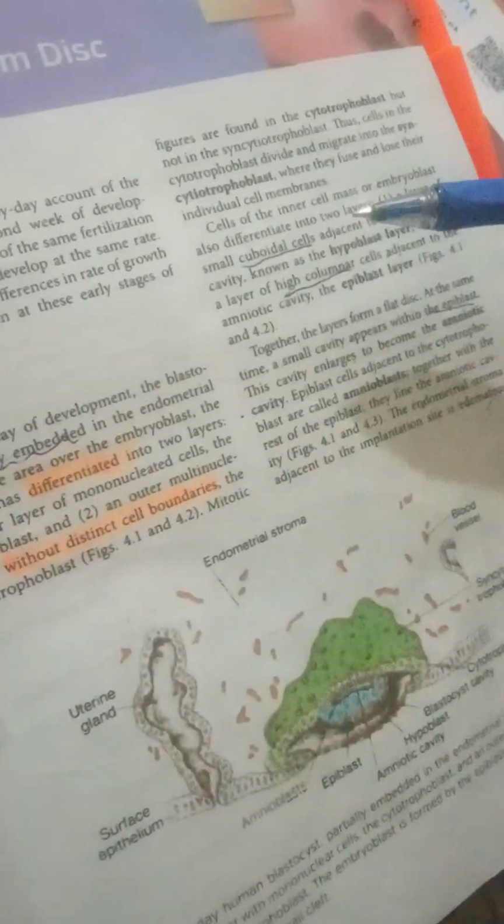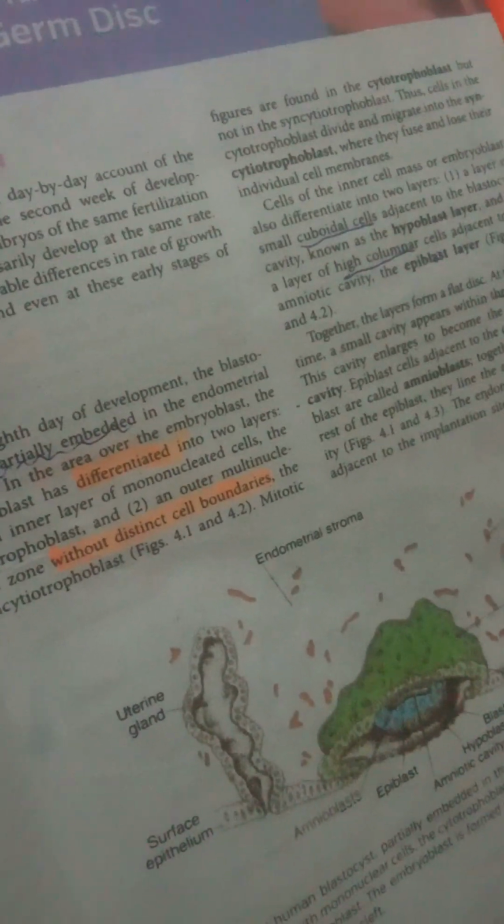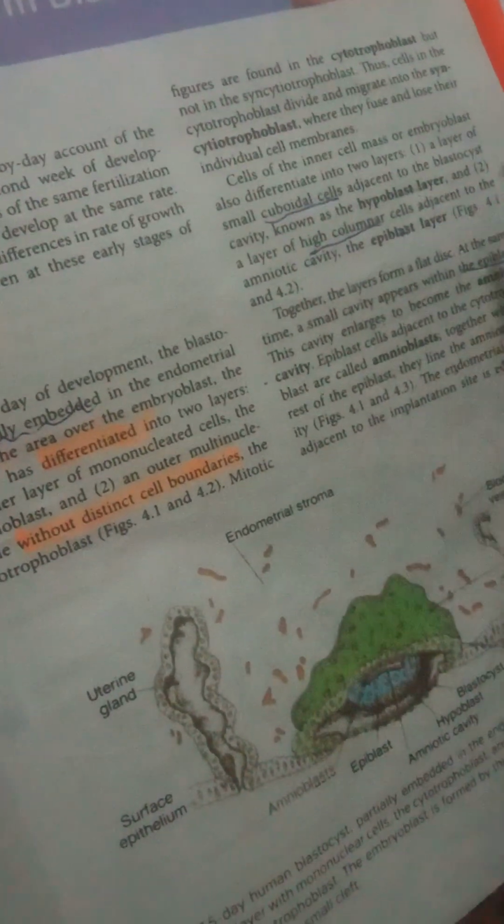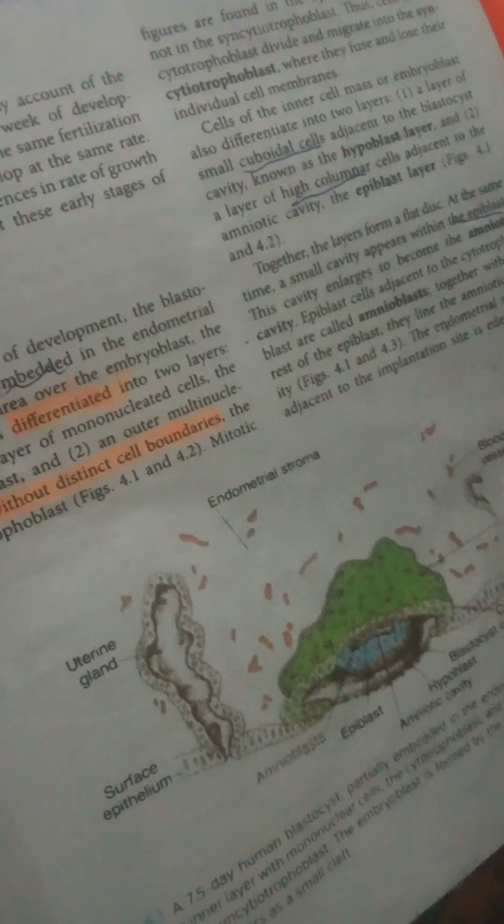They can be important SCQs if they ask you SCQs in the paper, and they can be important MCQ points. So you have to remember which is adjacent to which. Next, you also have to remember one more thing, that hypoblast cells are cuboidal, while epiblast cells are high columnar. Between these high columnar epiblast cells, a cavity starts forming, which becomes the amniotic cavity in future, and the cells lining the amniotic cavity are called amnioblasts since they line it.